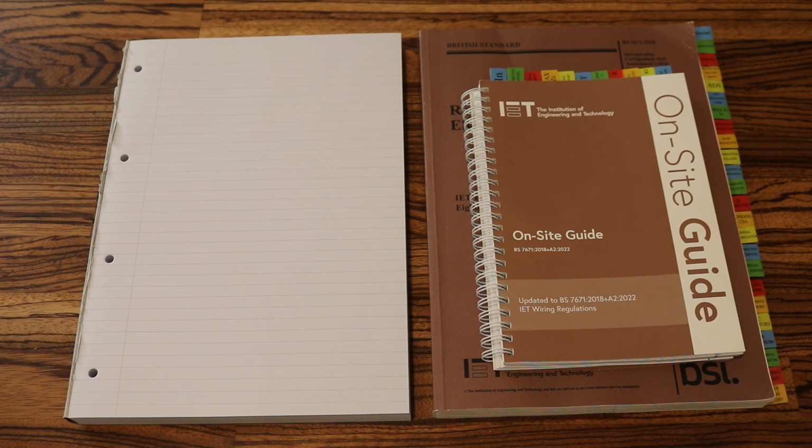Hi everyone, a cable calculation question again. This one is aimed at the level 2 students, where we are just going to calculate the size of the live cable and we will only be using our on-site guide.